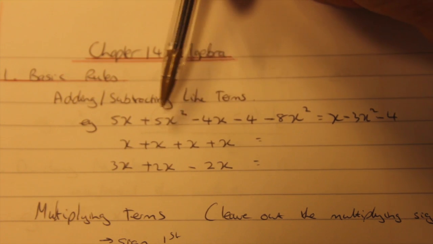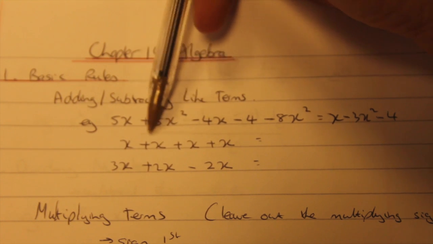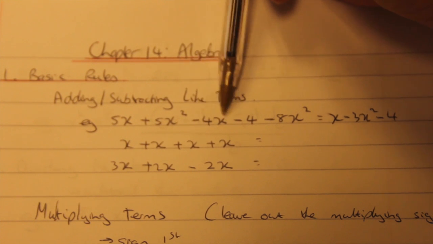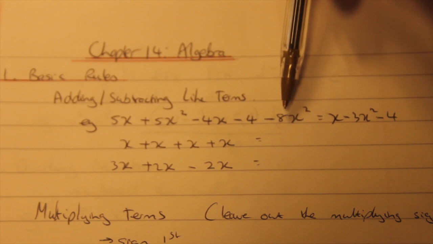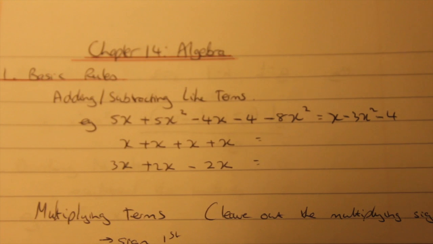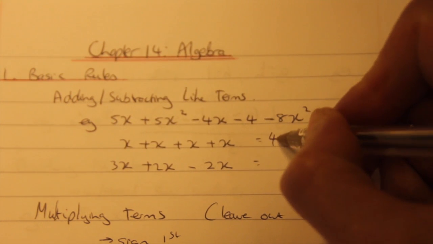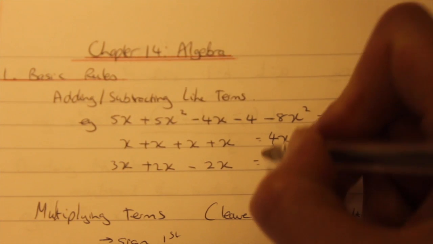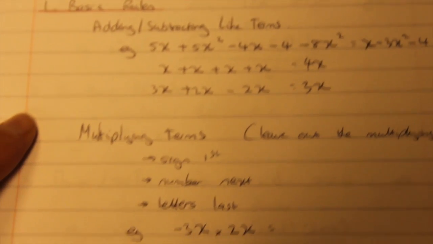Remember when you're doing that, their plus belongs to the term after it, so it's positive 5x squared. That minus belongs with that term, that minus belongs with the 4, and that minus belongs with the 8x squared. Now, just to break it down even easier, x plus x plus x plus x is just simply 4x's. 3x plus 2x is 5x, take away 2x is 3x. So that's adding and subtracting like terms.